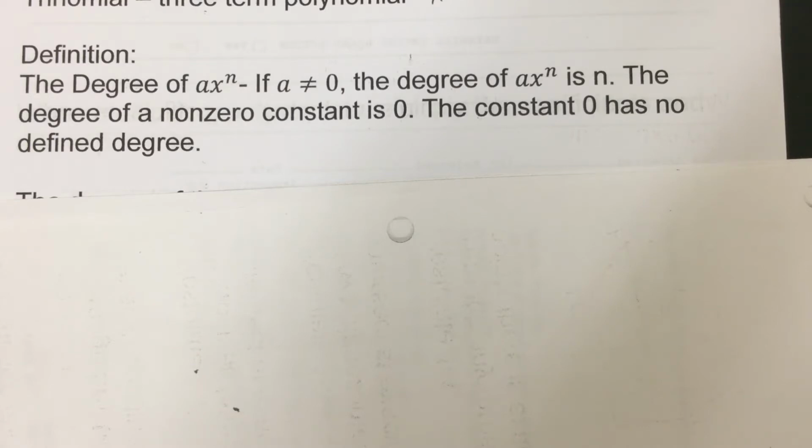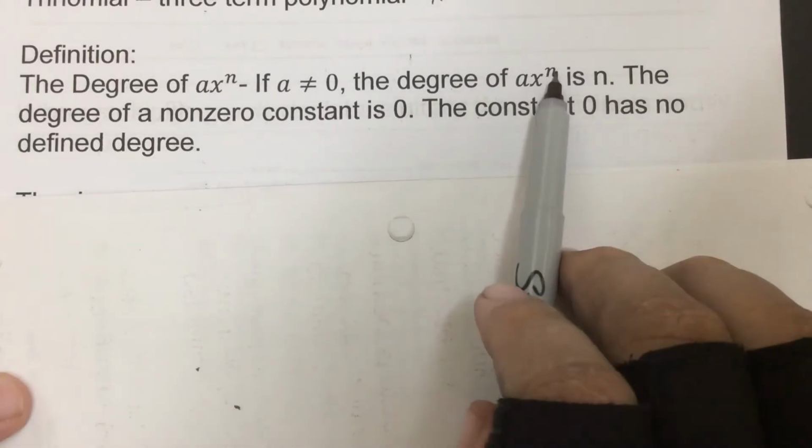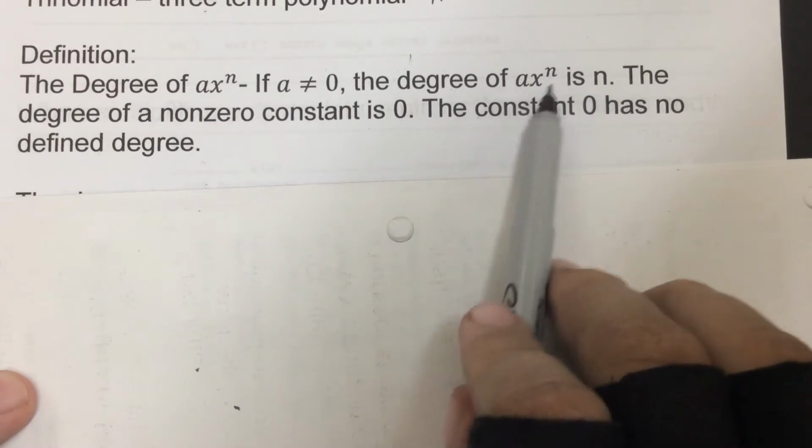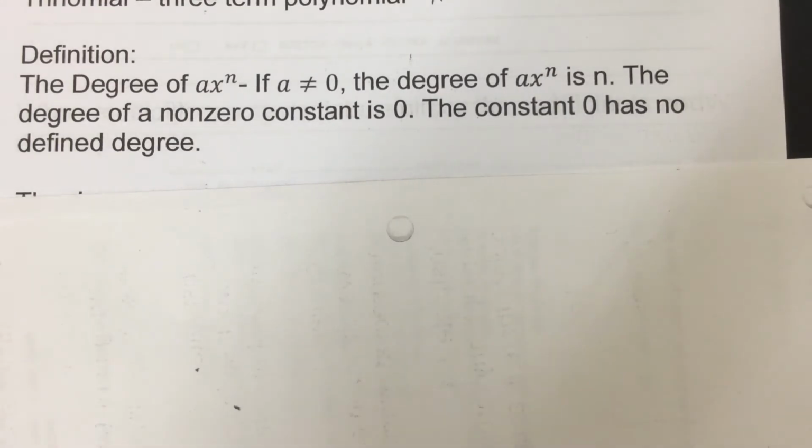So, basically the degree is going to be whatever this exponent up here is. If there isn't an exponent, it's technically to the first, and if there is no variable, then it's degree 0. So if it's just the number, it's a constant, degree 0. Otherwise, it's going to be whatever the exponent is here.